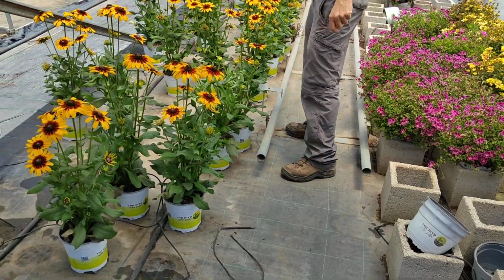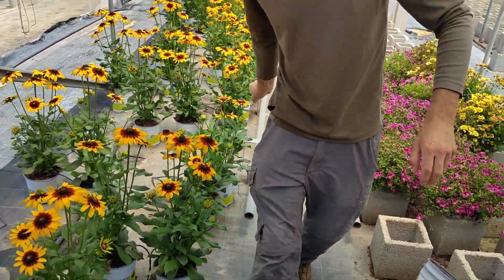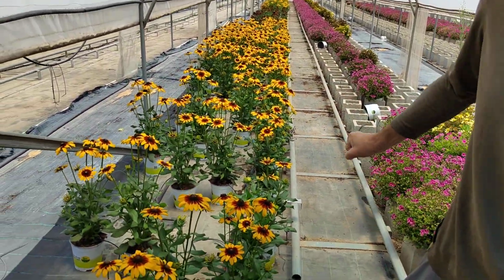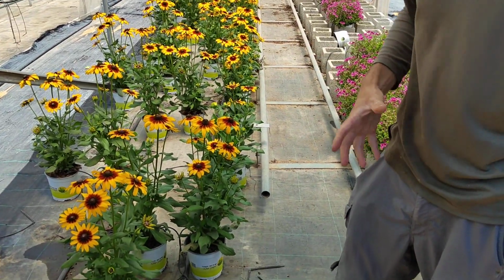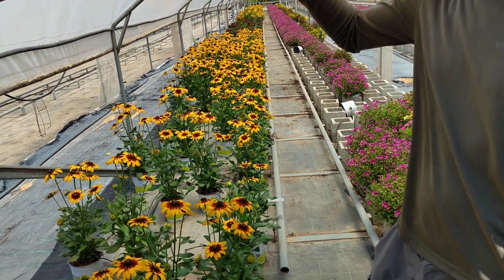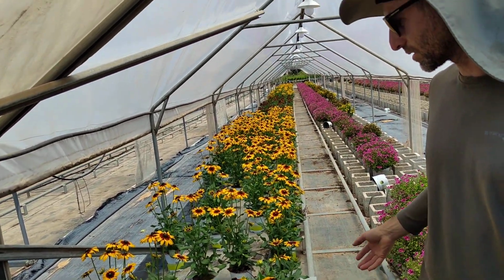If they have the conveyor over here, it's very easy to pull the trolley together with the plants that you choose to take there. Okay, so this is one.